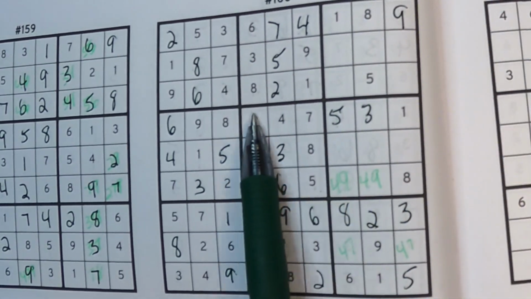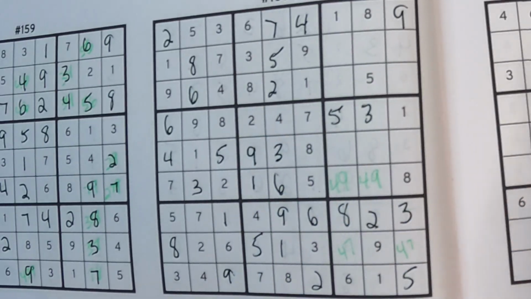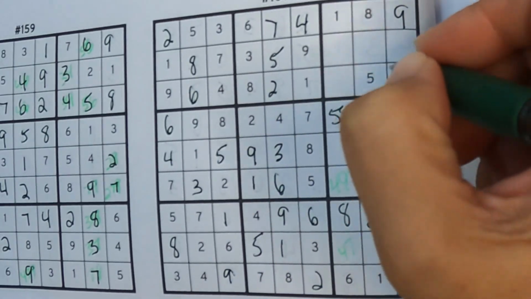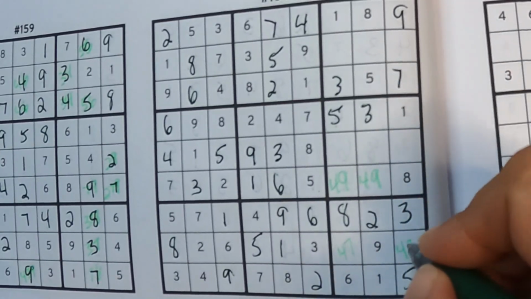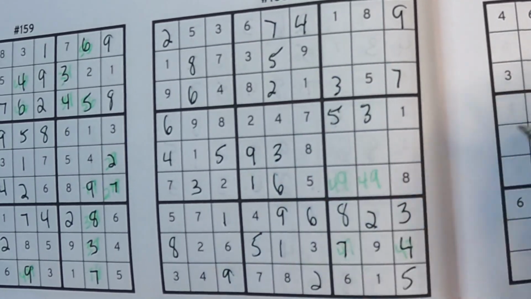For this row, we're missing 3 and 7. We've got a 3 here, so 7, 3. That 7 makes this our 4, 7.